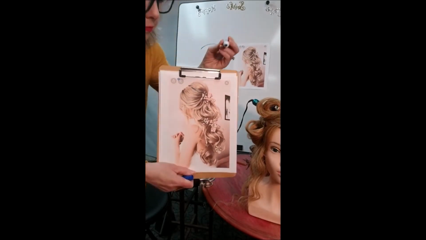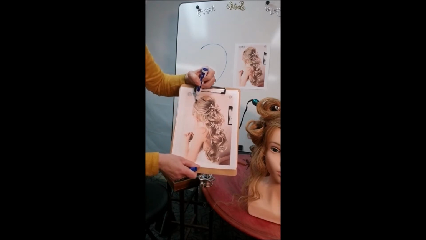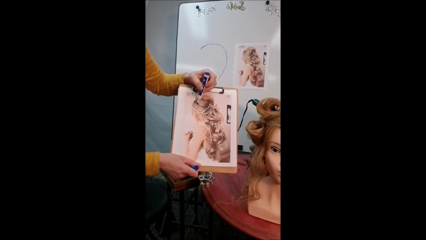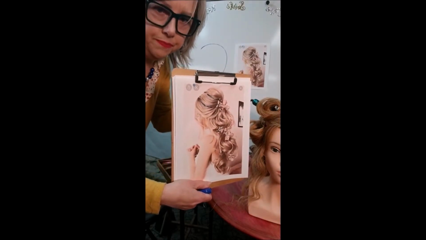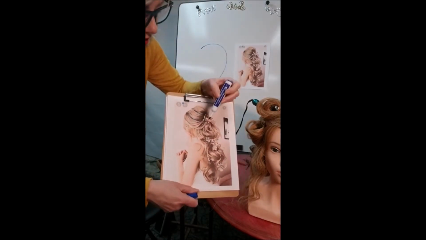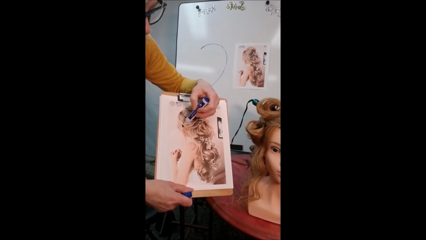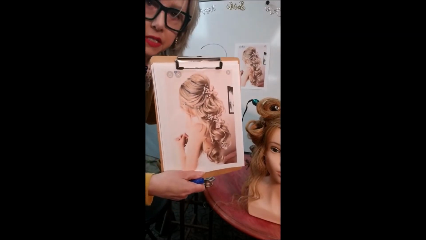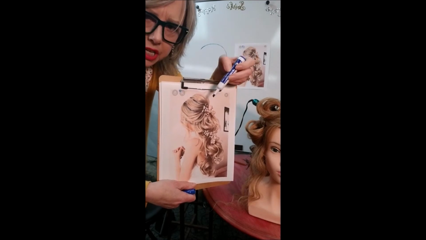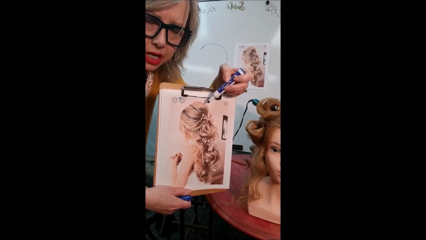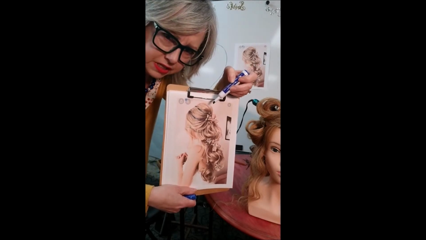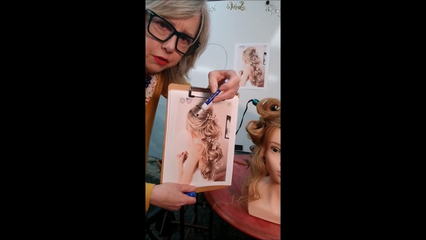Okay, then right here is another section. And then this dip is another section. So what that does is it teaches you how much hair to gather for this part, because if you gather too much for this, you won't have enough left for your dip.